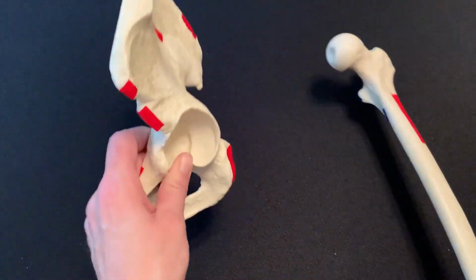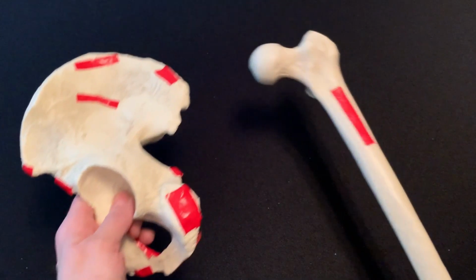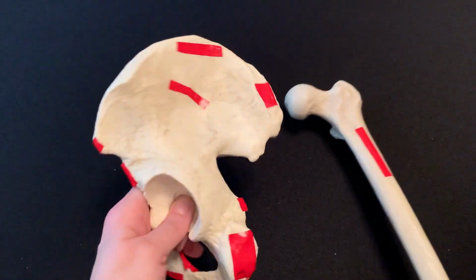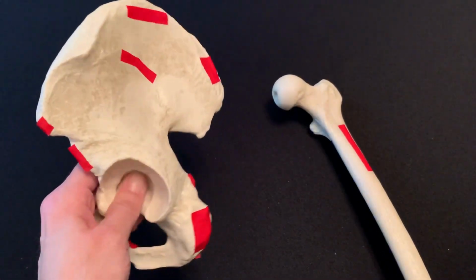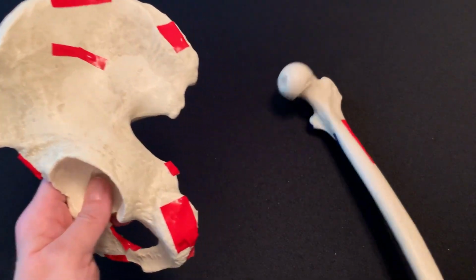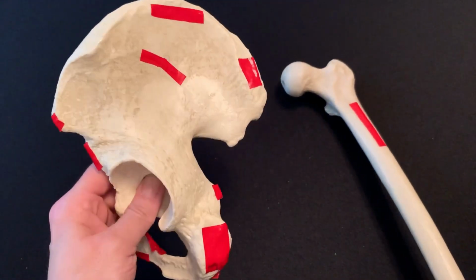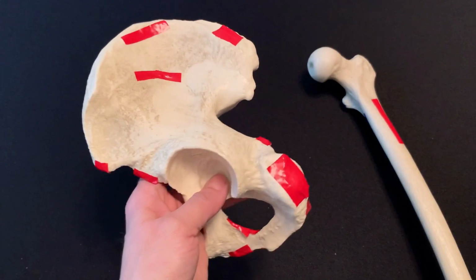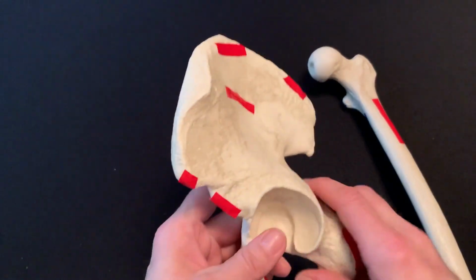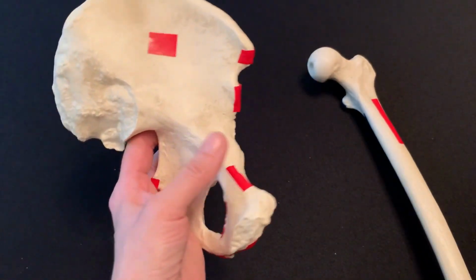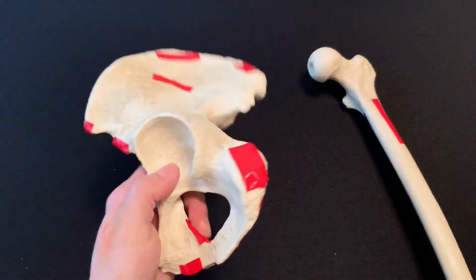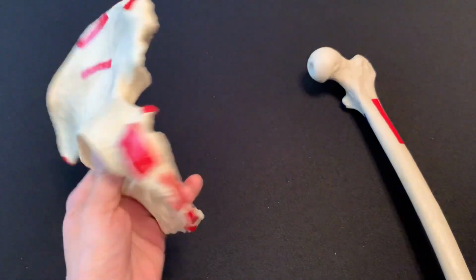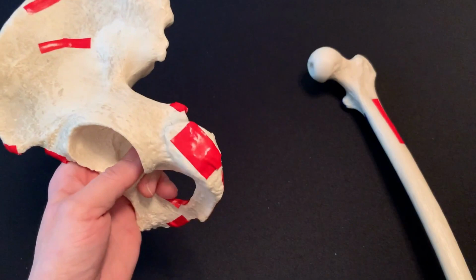If I was to show you either an os coxa or a femur and ask you for any one of these points, what is the muscle that originates there, or what is the muscle that inserts there? You should be able to tell that, and you should be able to identify a muscle by looking at a bone. I've actually taken this model here and I have taped in red the origin of every muscle that we've talked about, and in some cases multiple muscles with one piece of tape.